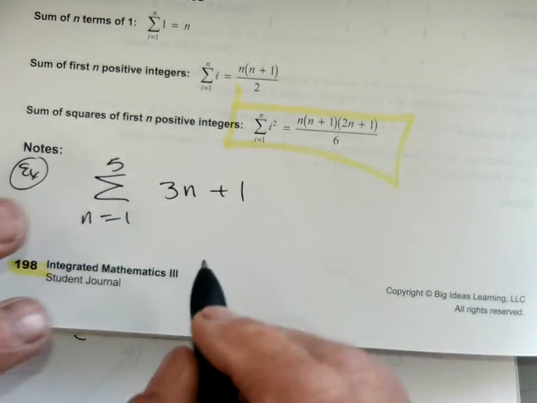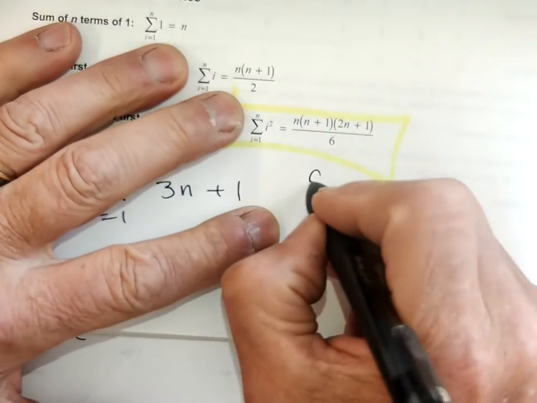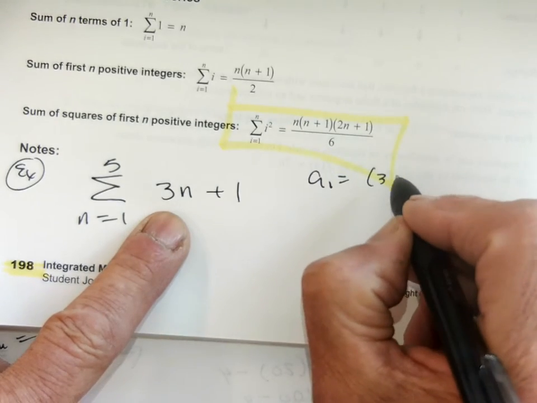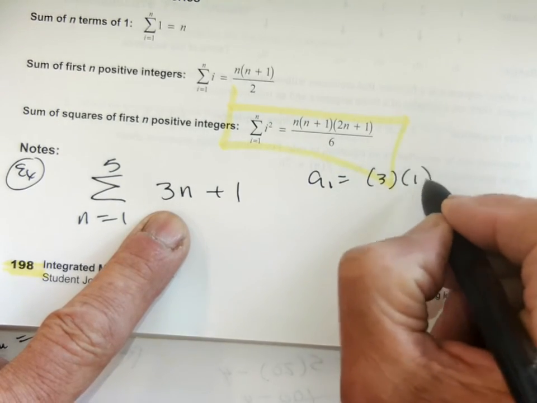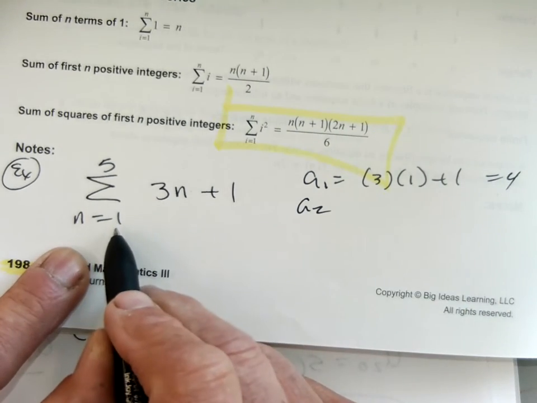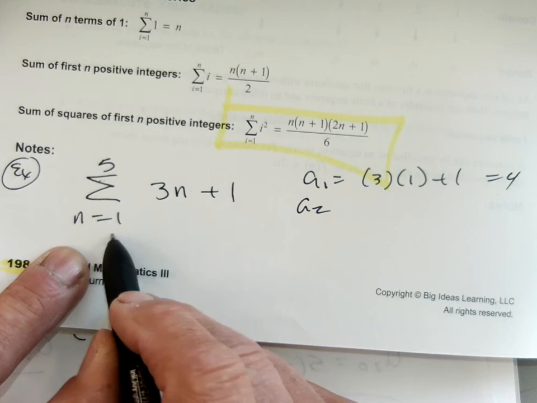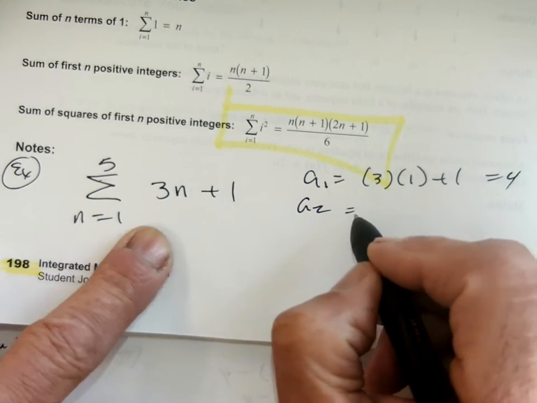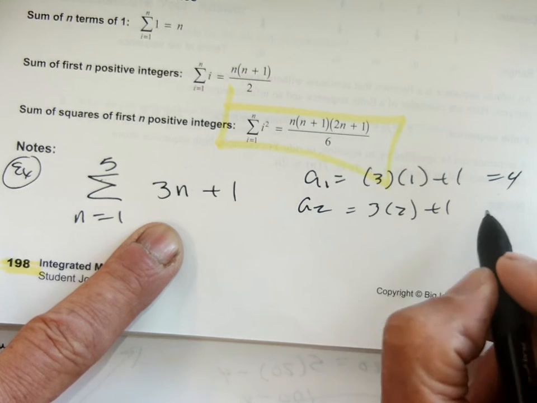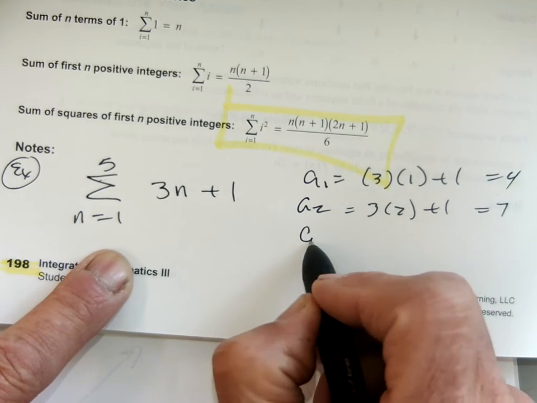So A1 is 3 times 1 plus 1, which is 4. A2, because I'm plugging in 1 through 5, does that make sense? A2 is 3 times 2 plus 1, which is 7.